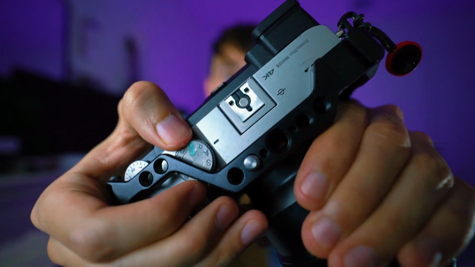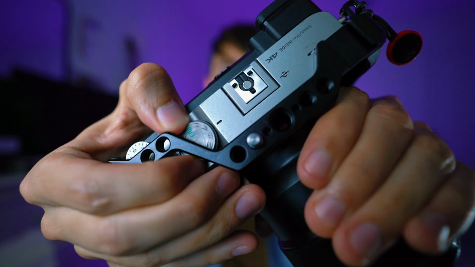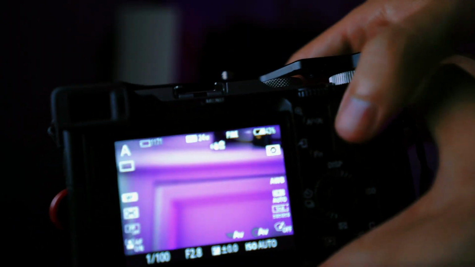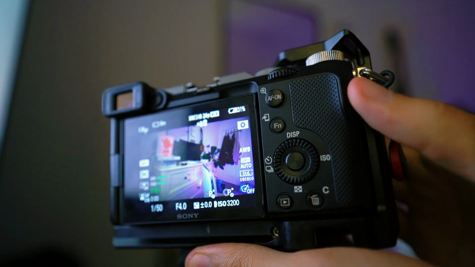So when I want to do anything with photos, I just switch it to aperture priority or to manual mode. And that I can just change on the fly. Let's get into the custom buttons.